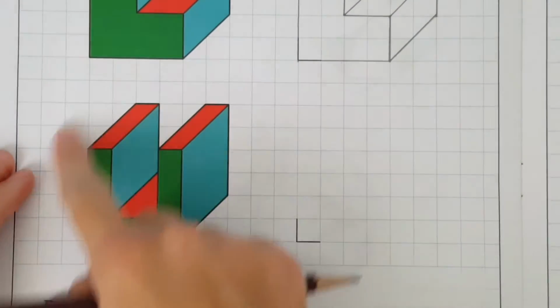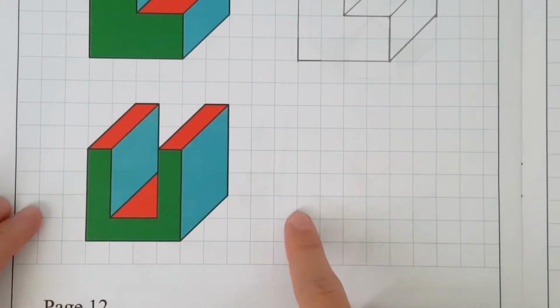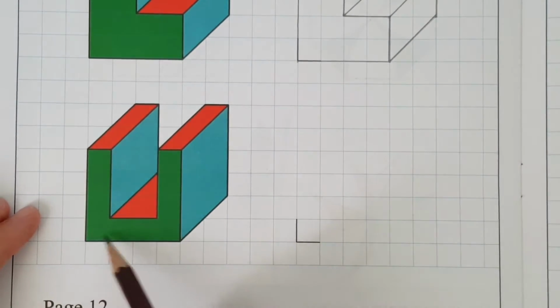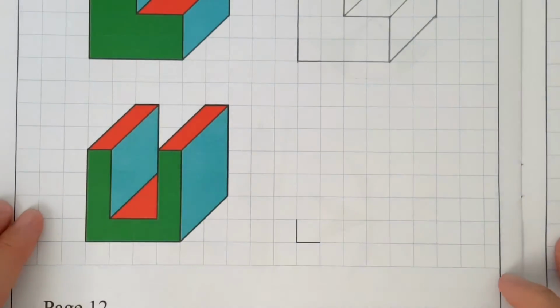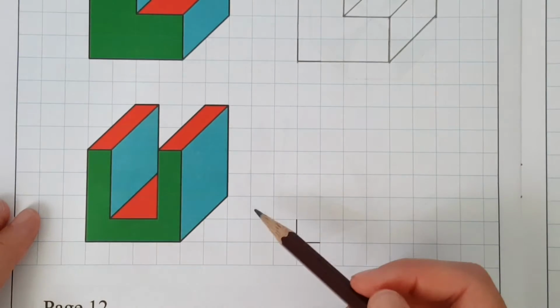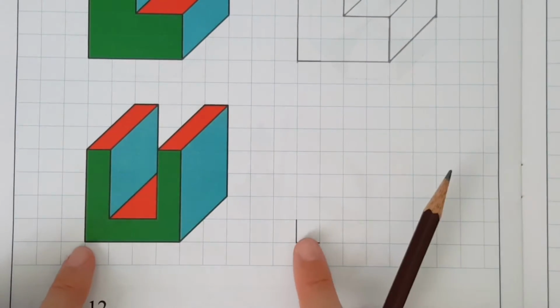Now let's move on to this U shape over here. Once again, we're going to be replicating it to this empty workspace. And here we have the starter line, which represents the lower left corner. Now let's start by drawing the front view.